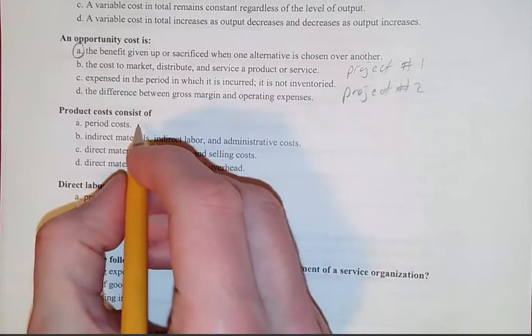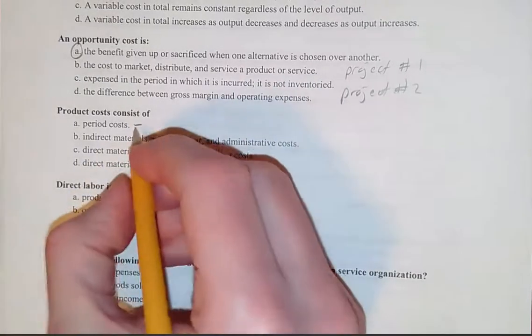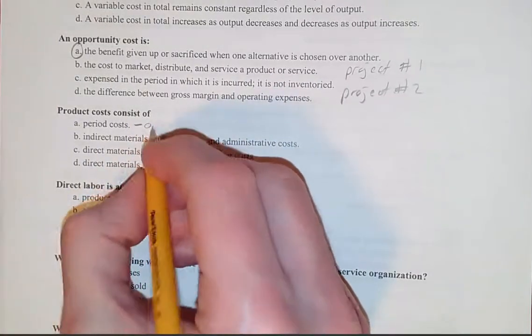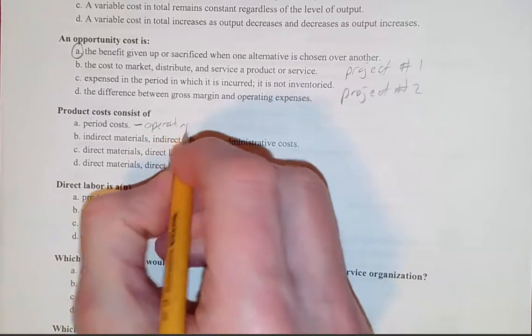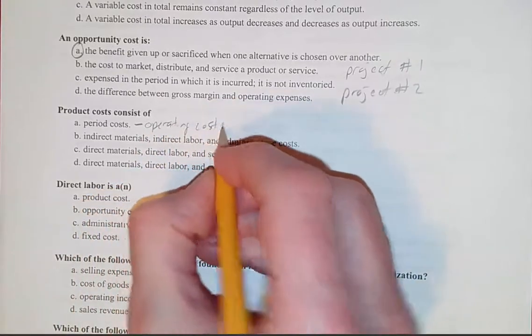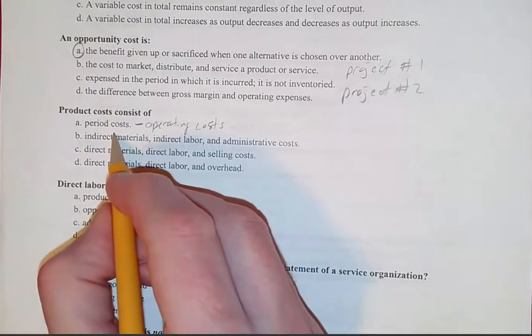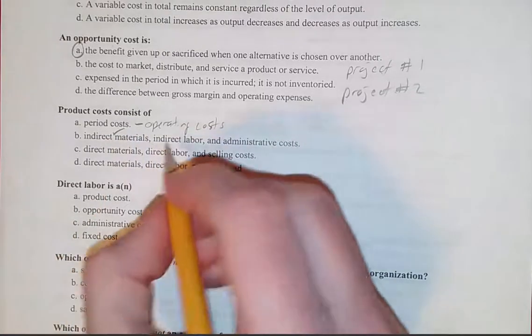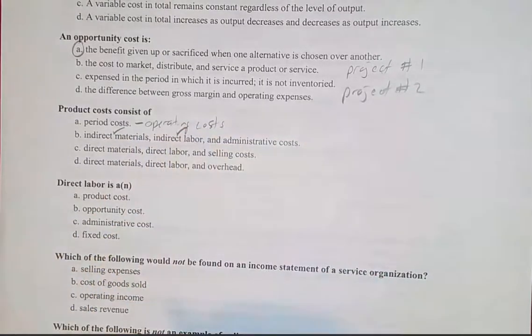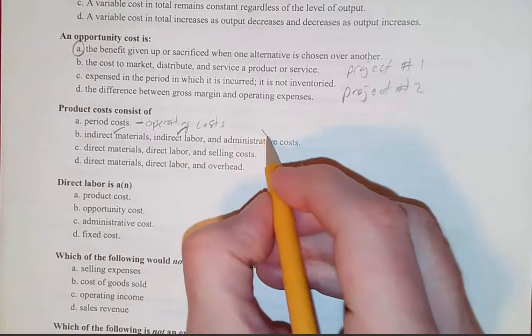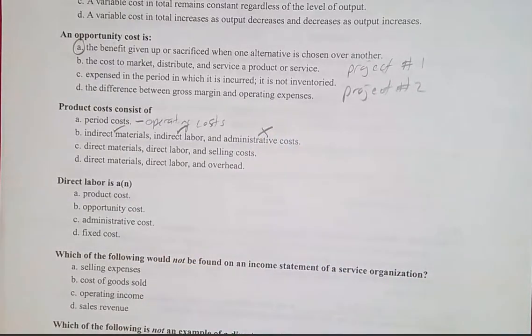So period costs are general operating costs, and operating costs are not product costs, so that's going to be wrong. Choice B, indirect materials is a product cost. Indirect labor is also a product cost. Administrative costs are not a product cost.